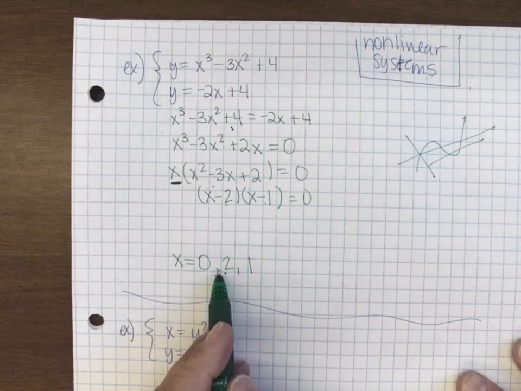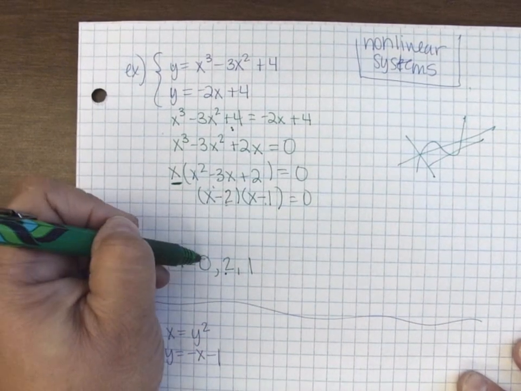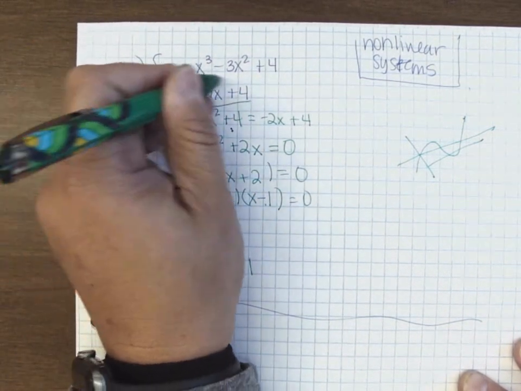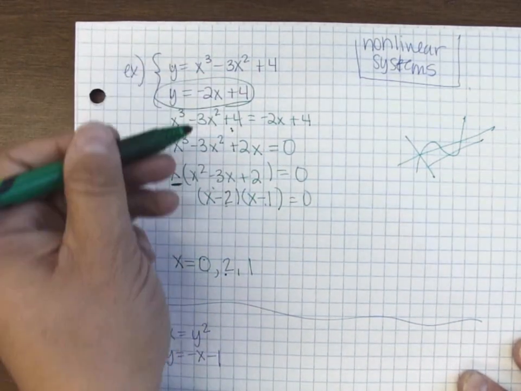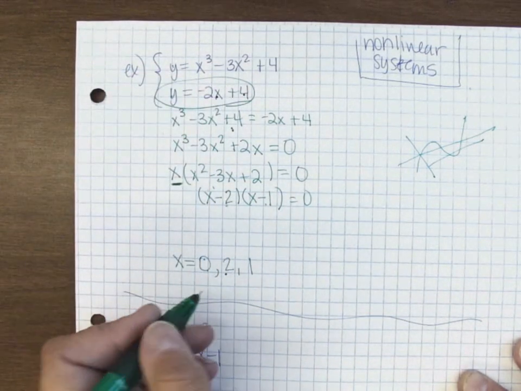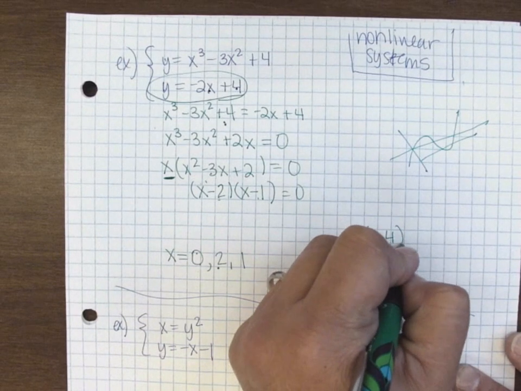So now we have to find those 3 y coordinates. So remember, you're going to have to take each one of these and plug them in. And I would absolutely go with that bottom one right there. If I plug in 0, then you're going to be left with 4. So one of your answers is 0, 4.